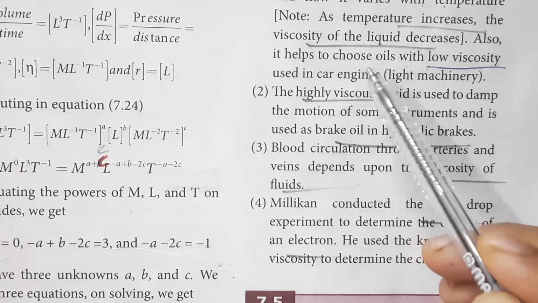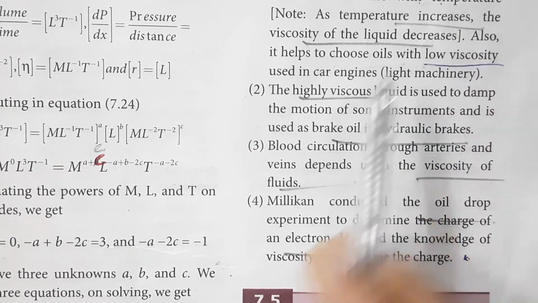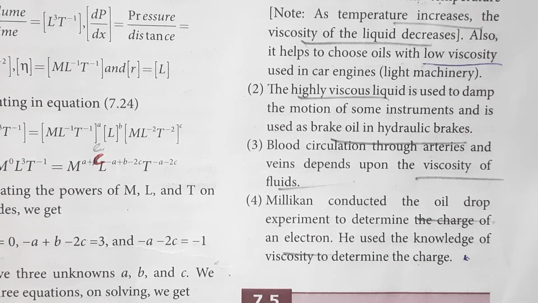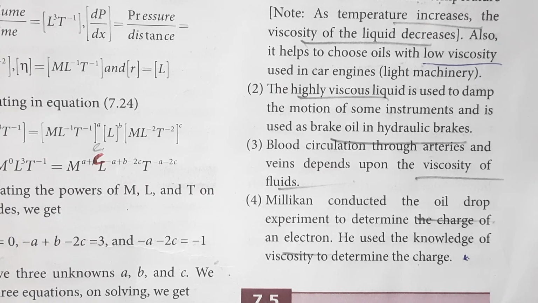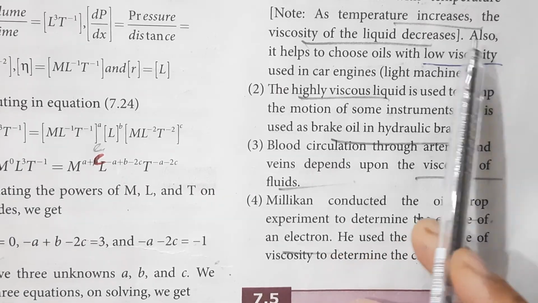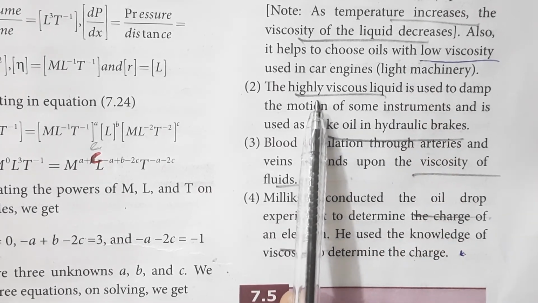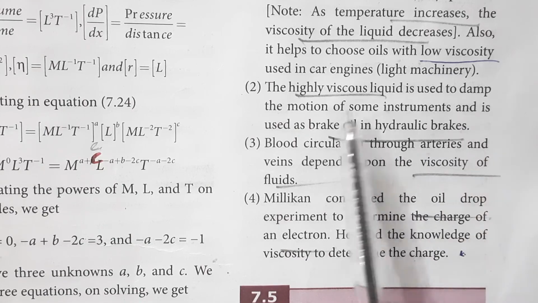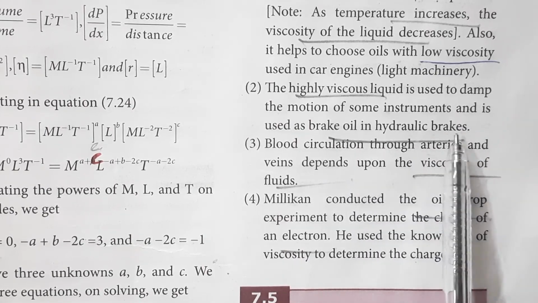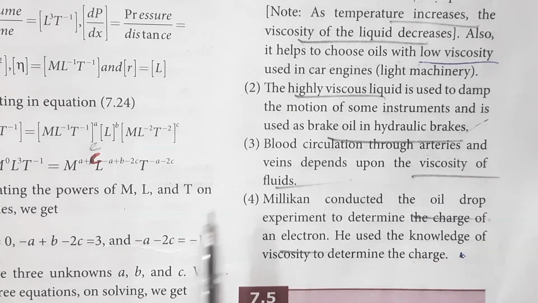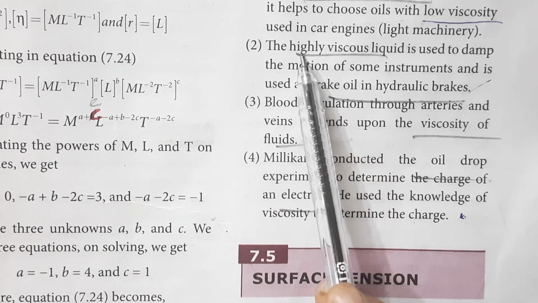Also, it helps to choose oils with low viscosity used in car engines, light machinery. So, for heavy machinery, we use high viscous liquid, and for light machinery, we should use low viscous liquid. And as the temperature increases, the viscosity decreases. Keep it in mind. Second point, the highly viscous liquid is used to damp the motion of some instruments and is used as brake oil in hydraulic brakes. Hydraulic brakes use viscous liquid. That viscous liquid's nature should be very high.